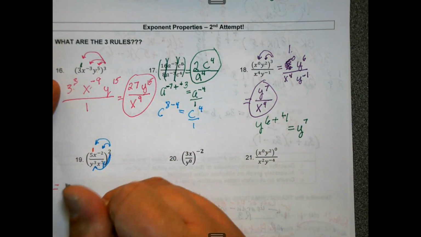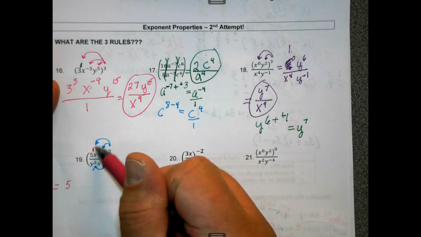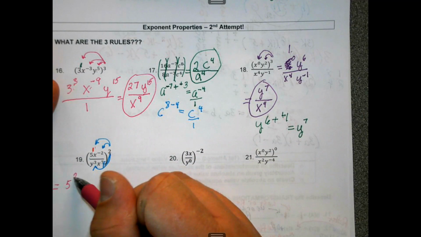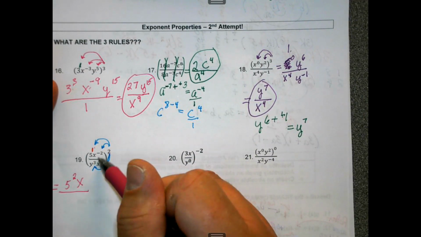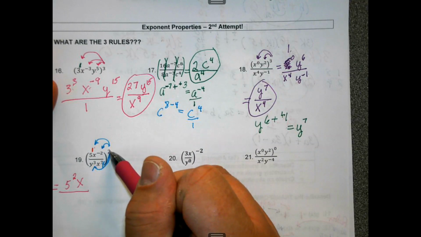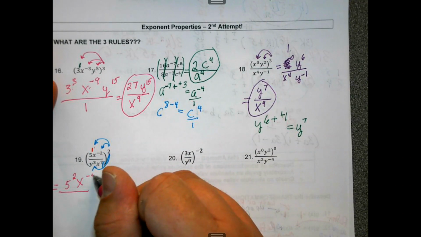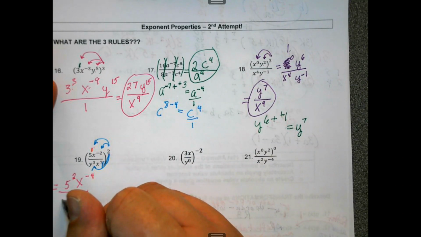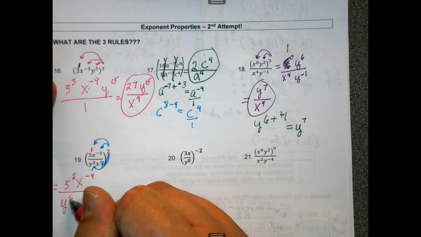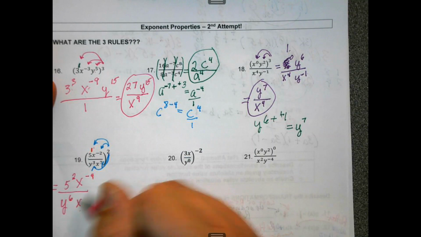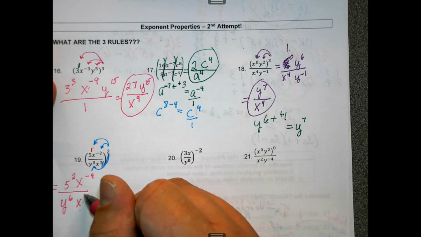So 5 to the 1 times 2 is 2. X to the negative 2 times 2 is negative 4. Y to the 3 times 2 is 6. And x to the 7 times 2 is 14.